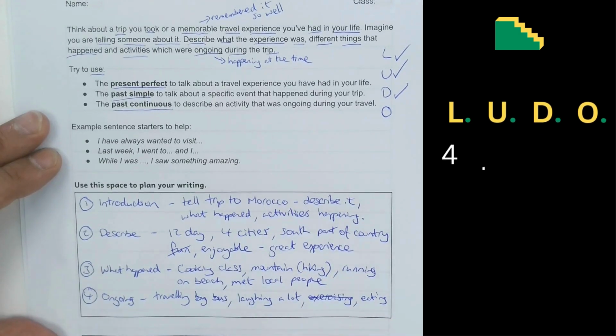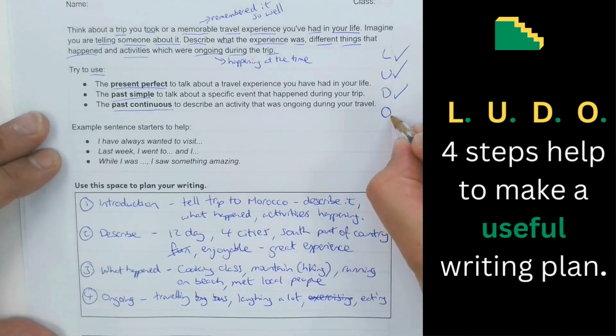So there you have it. LUDO is like a roadmap to help you write a useful plan for writing.